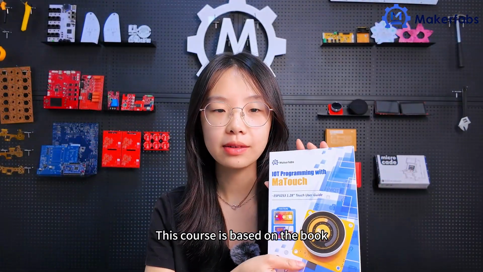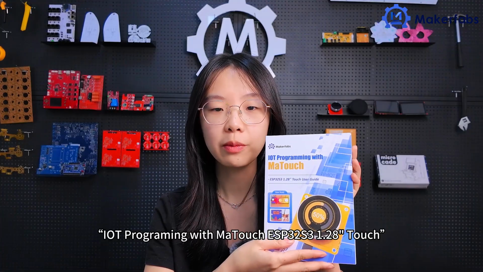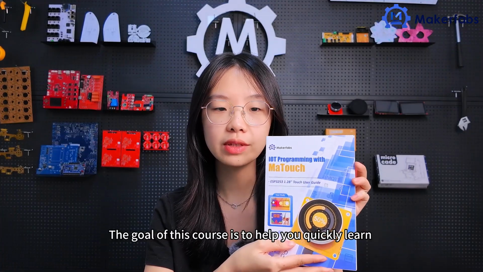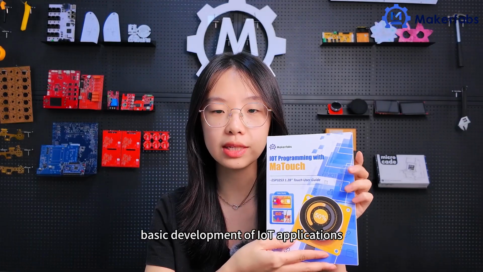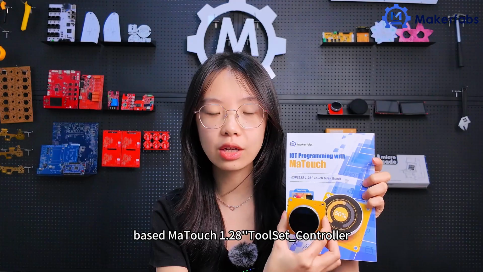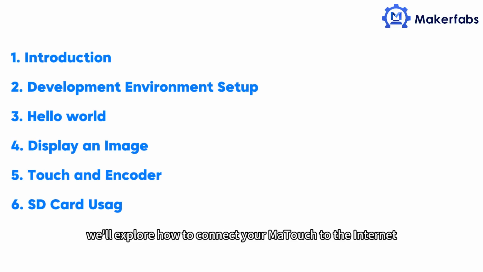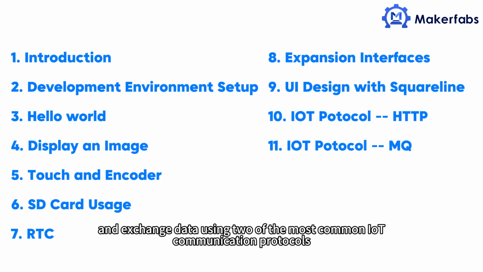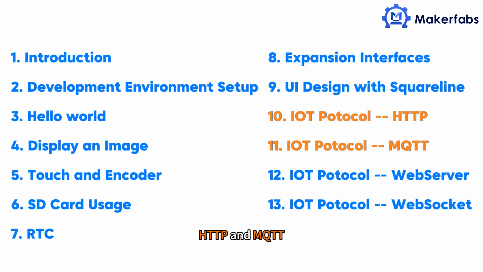This course is based on the book IoT Programming with MaTouch ESP32S3 1.28 touch. The goal of this course is to help you quickly learn the basic development of IoT applications based on the MaTouch 1.28 touchless controller. In this lesson, we will explore how to connect your MaTouch to the internet and exchange data using two of the most common IoT communications protocols, HTTP and MQTT.